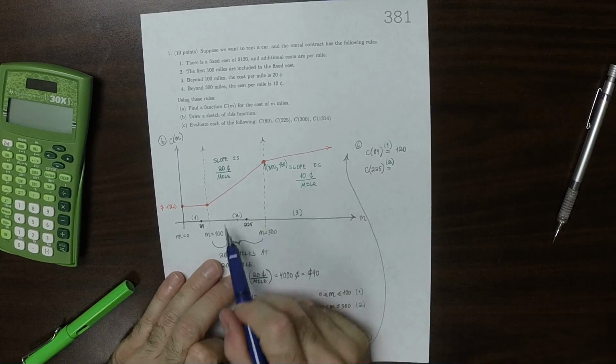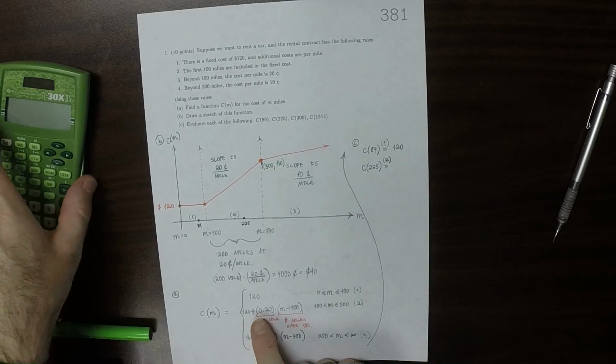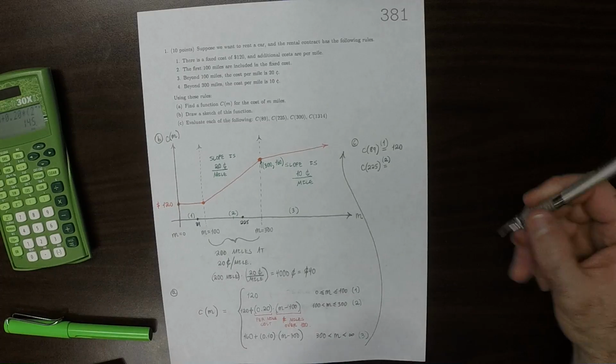You can see that we're in the second clause. So now I just need to type that into the machine. That'd be 120 plus 0.20 times 225 minus 100. So that'd be 145.